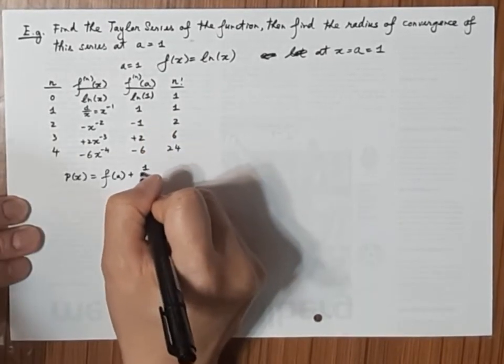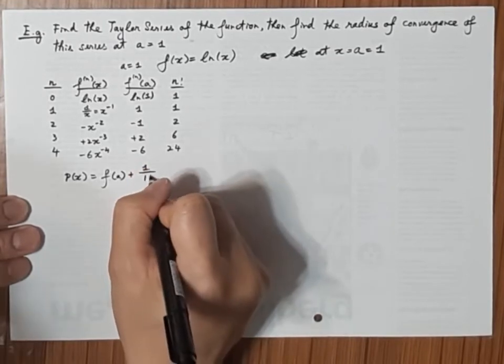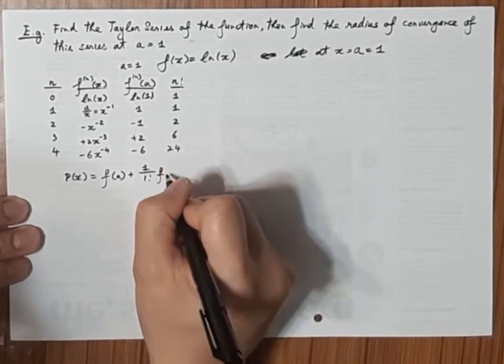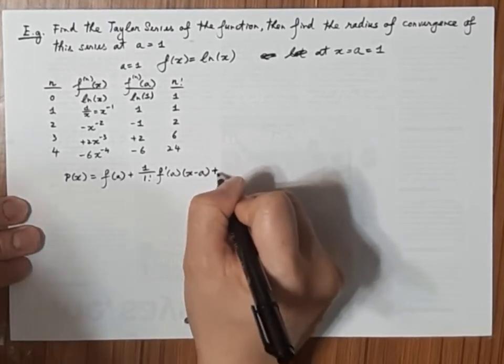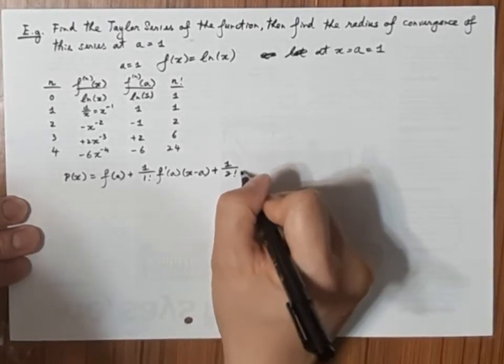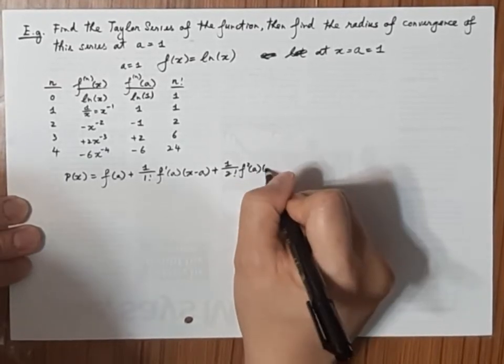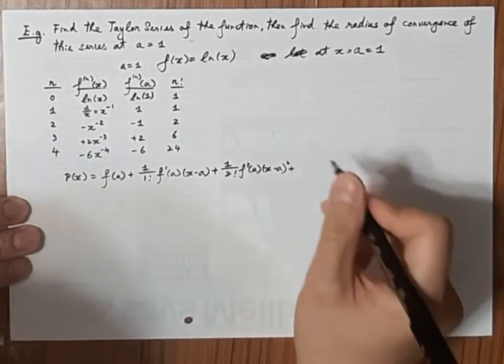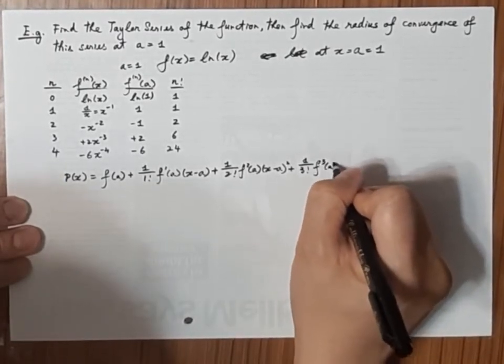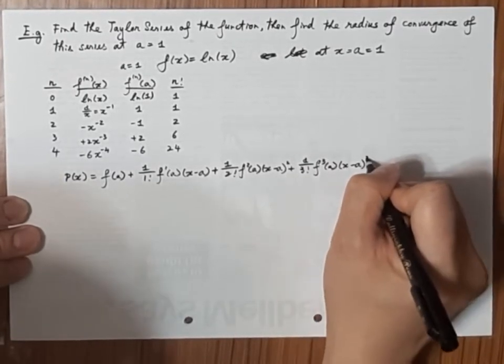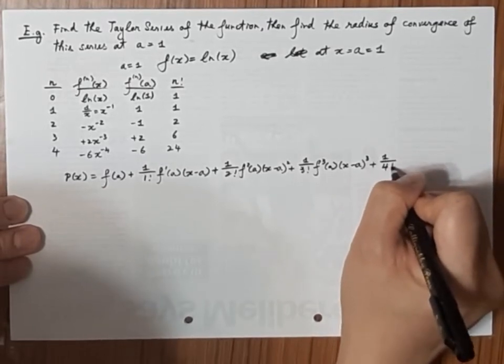And the Taylor polynomial to the fourth derivative is f(a) plus 1 over 1 factorial, the first derivative of f(a), times (x minus a), plus 1 over 2 factorial, the second derivative of f(a), times (x minus a) squared, plus 1 over 3 factorial, the third derivative of f(a), times (x minus a) to the power of 3, and plus 1 over 4 factorial.